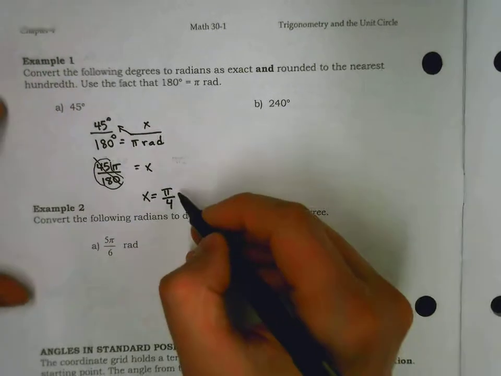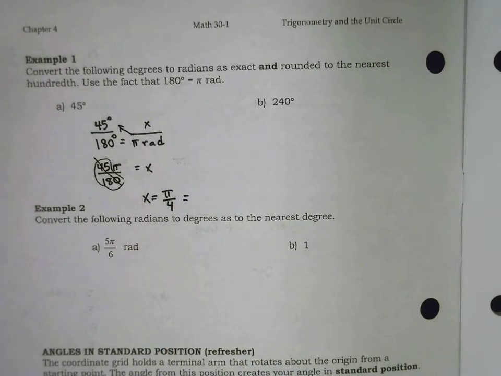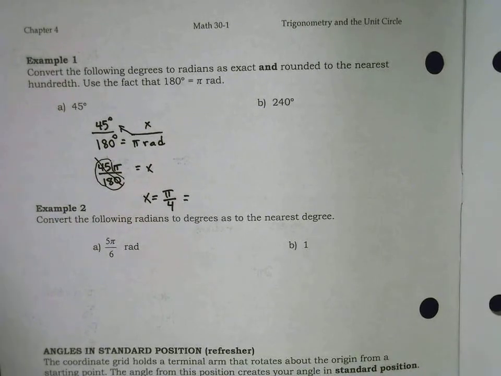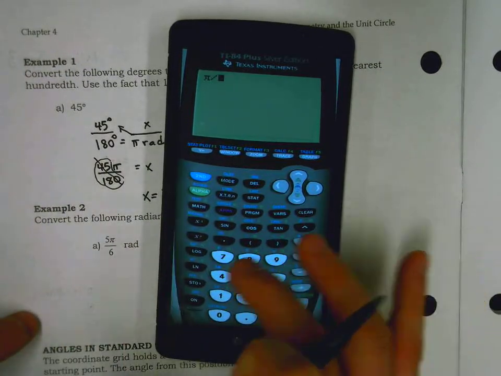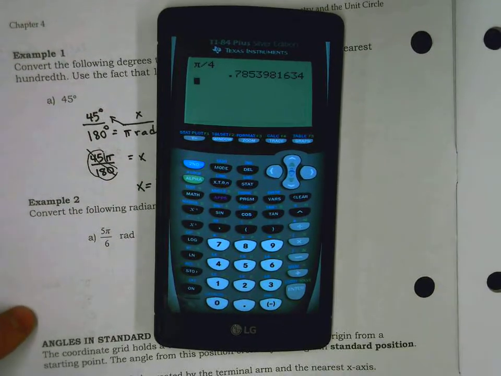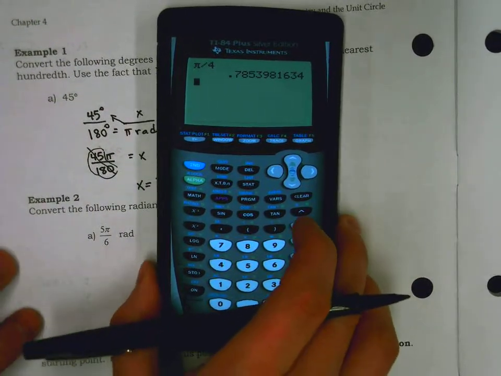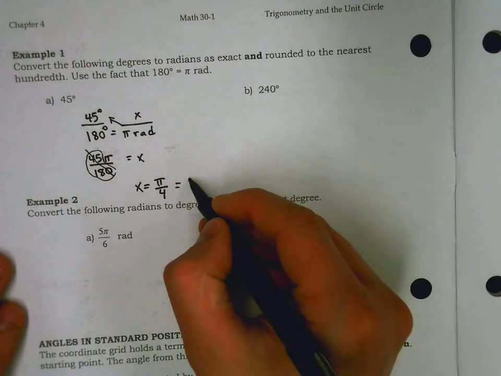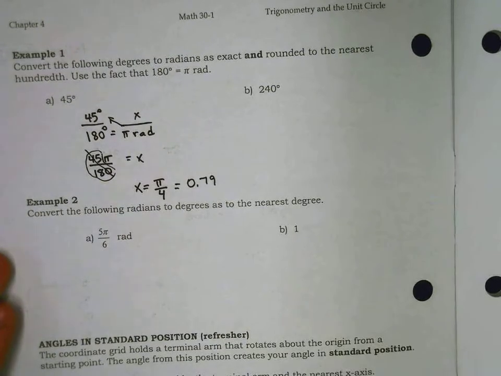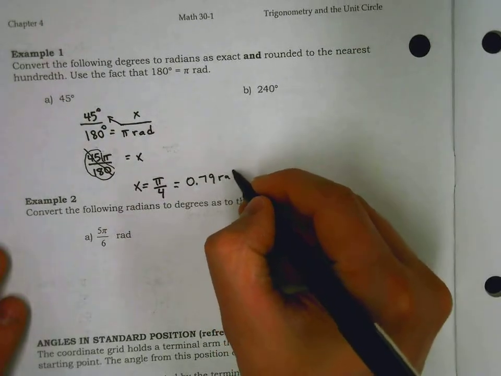Now there is an exact answer and a rounded answer, so if you do type into your calculator pi divided by a 4, a number actually does come out. So in our calculator, if we do type in a pi divided by 4, what does come out is a 0.785. So if we were to call this a bit of a rounded answer to the nearest hundredth, maybe we'll call it a 0.79. So 0.79 radians is about 45 degrees.